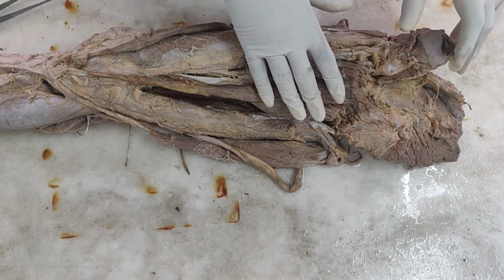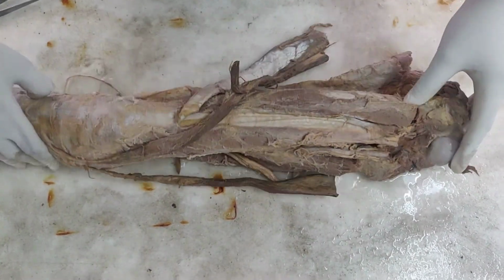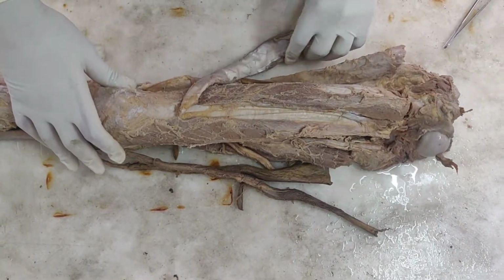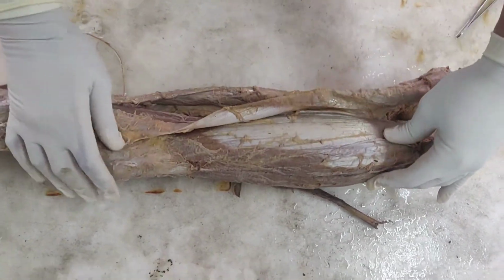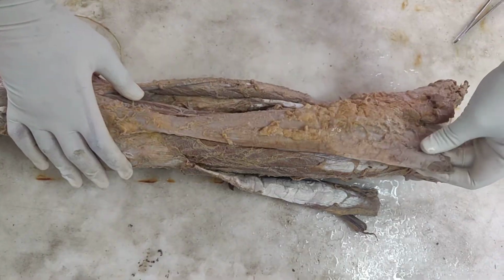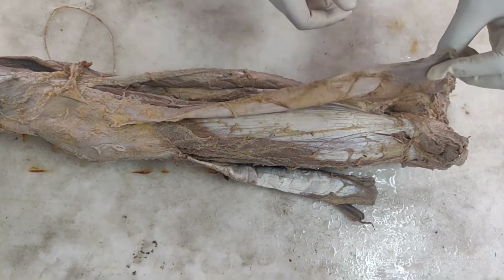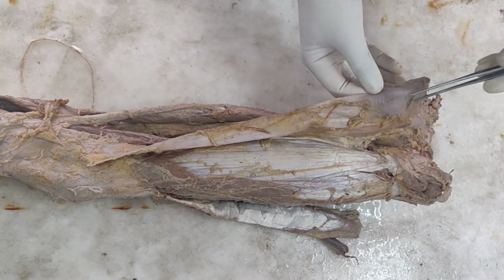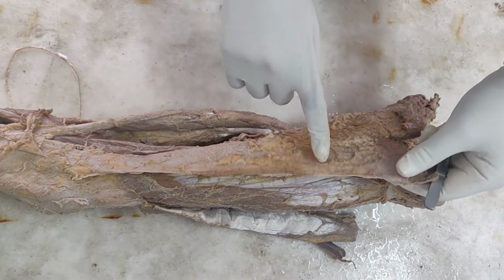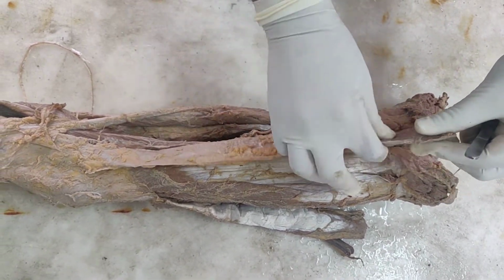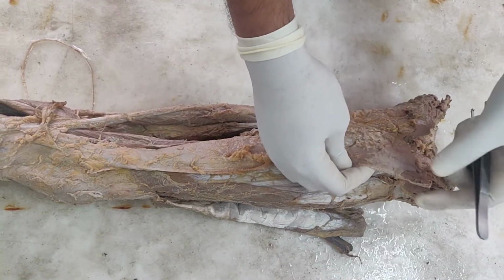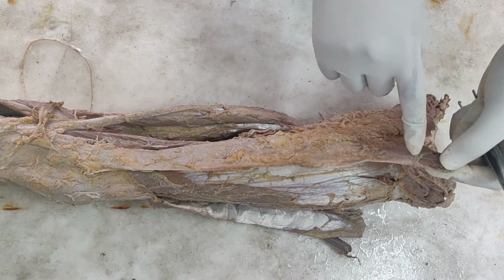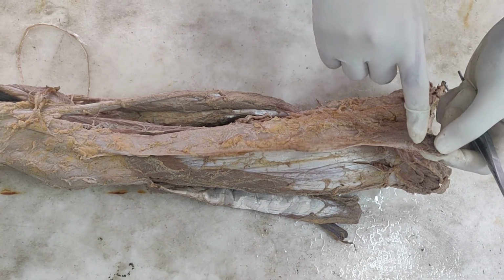Now I will show you the lateral aspect. There are no muscles over the lateral aspect of the thigh, but here you can see one muscle which is inserted into the iliotibial tract. This muscle is a very small muscle anteriorly. It is the tensor fasciae latae.